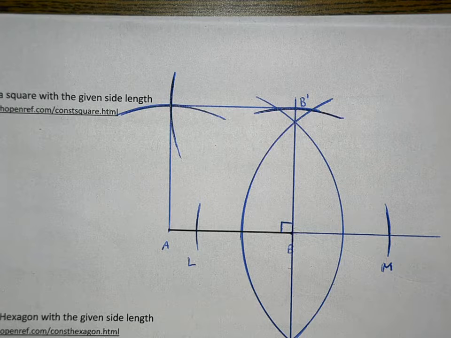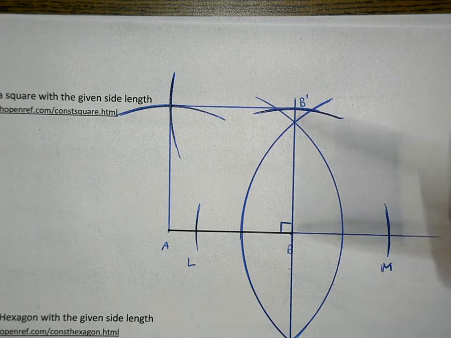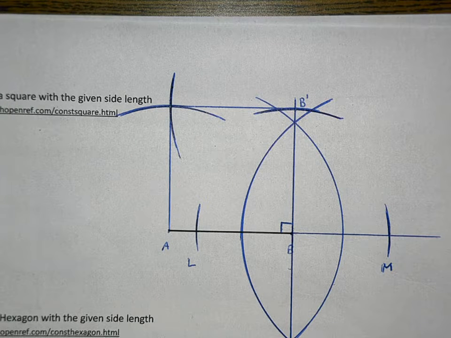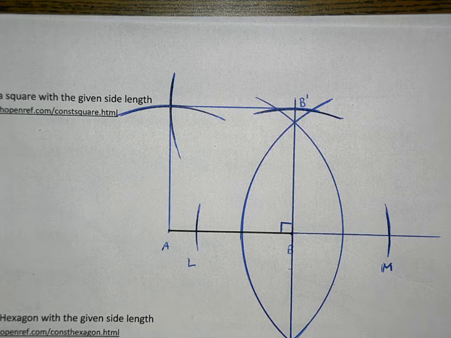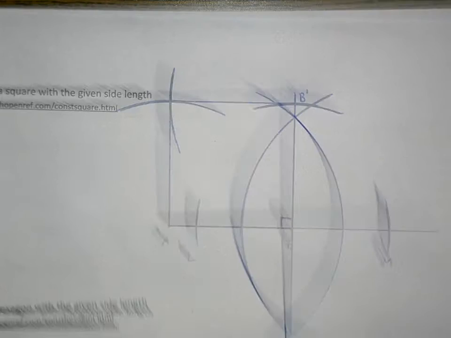Pretty cool. It only comes from a right angle, and it comes from this distance, and this distance, and this distance, and that distance. We're constructing it. It's coming from a piece of string like they used back in ancient Greece.